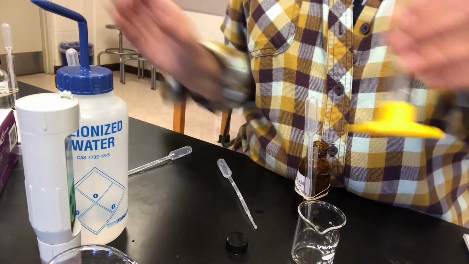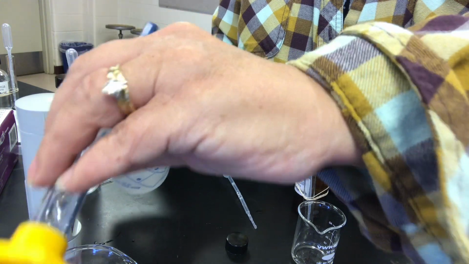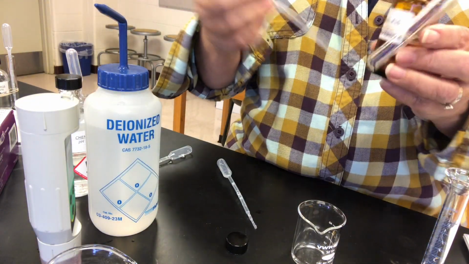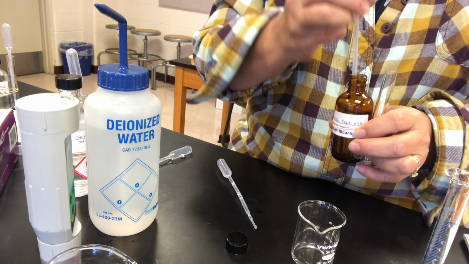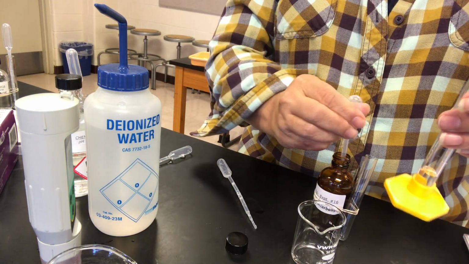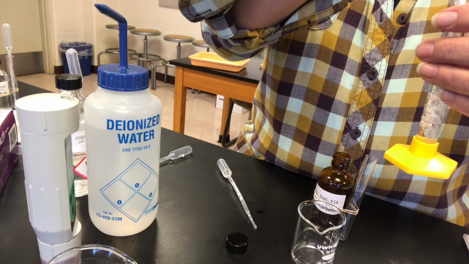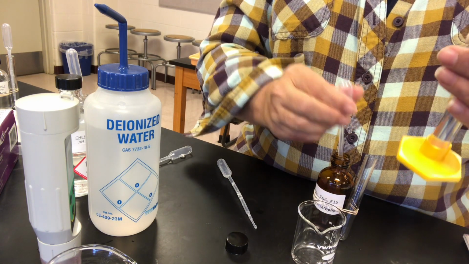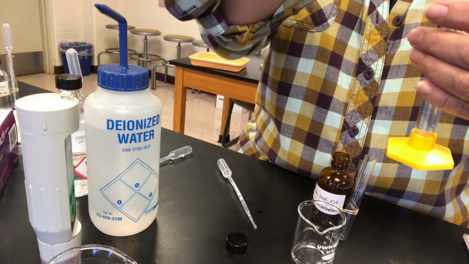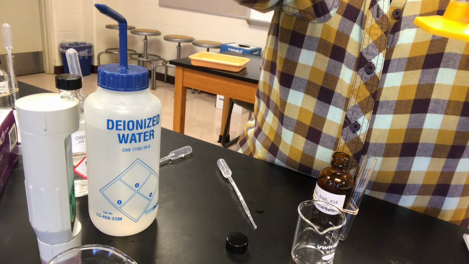Put that away. And then 10 milliliters of our conjugate base. So that will be a 10-to-1 ratio of the base compared to the acid. Well, let's see what happens when we measure the pHs.